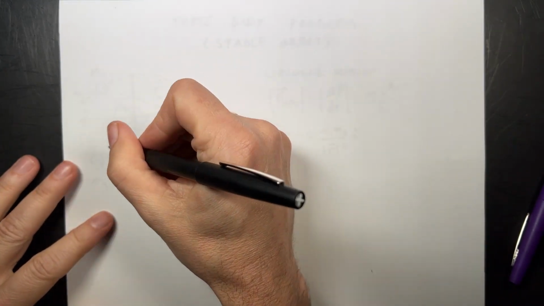Let's do it. And then I'm going to model it in Python because that's what I do. Okay, so let's just draw our circle.